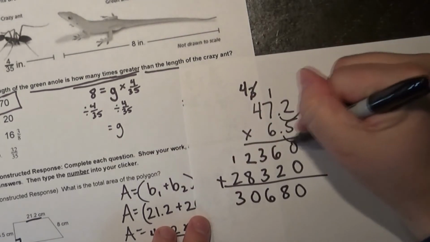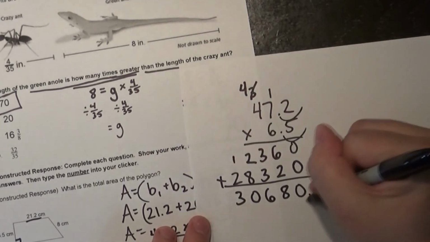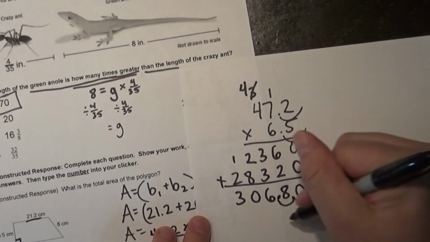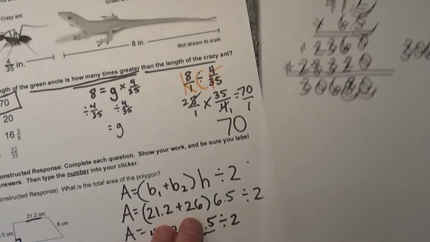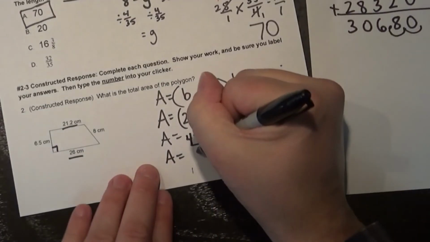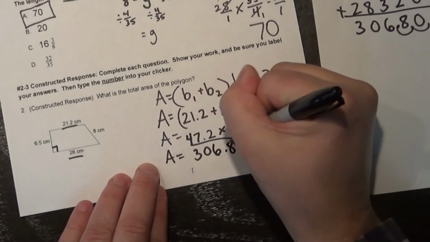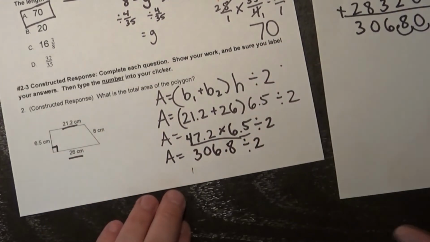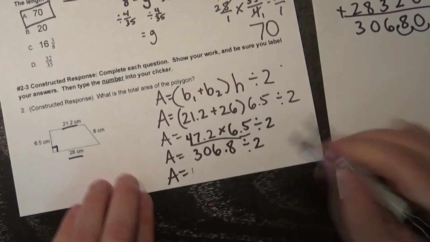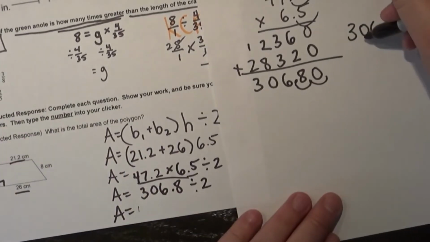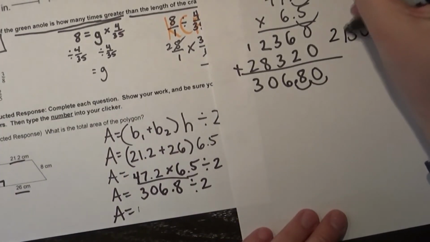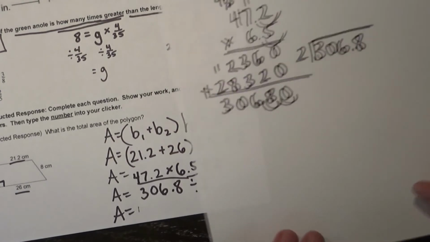Now I move this decimal over once and that one once. That's 2, so I move it over 1, 2 spaces. So that means this is 306.8, or 8 tenths. So I can fill that in here. That's 306 and 8 tenths divided by 2. Well, wouldn't you know it, I've got a division problem and I don't know that off the top of my head. I can divide. So 306.8 divided by 2. I'm just kind of squeezing that in here.